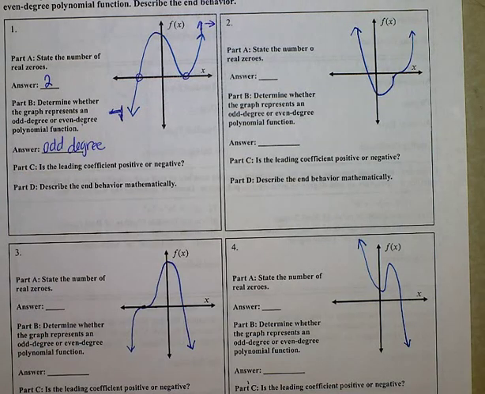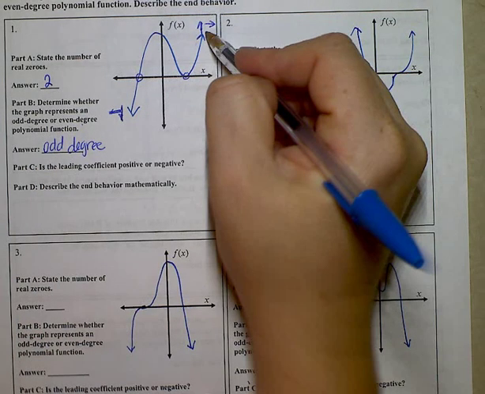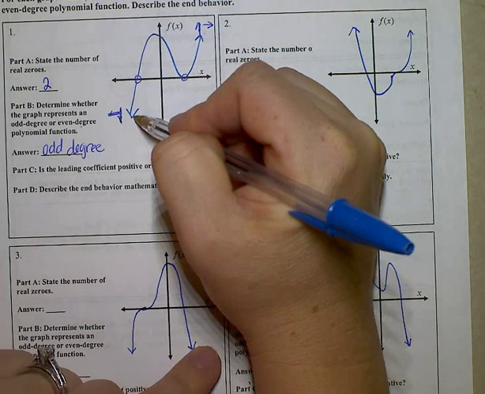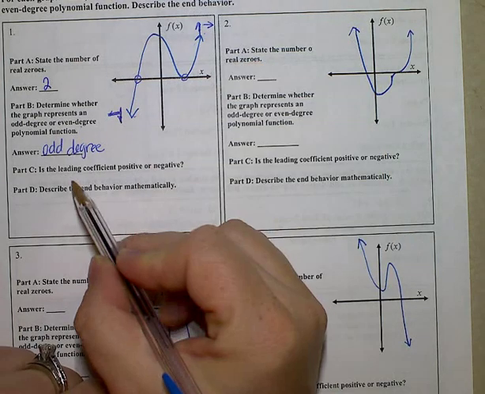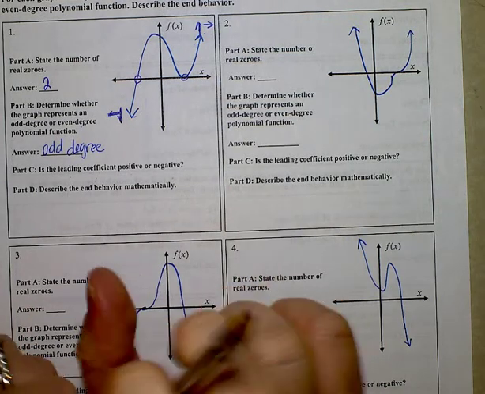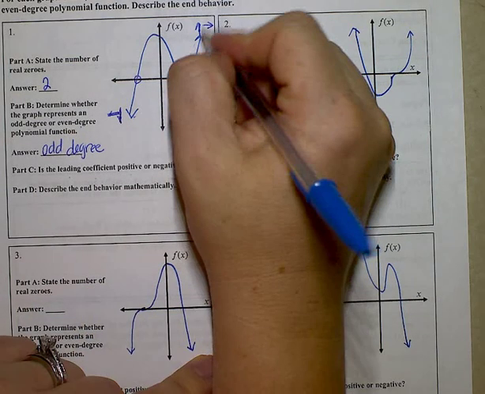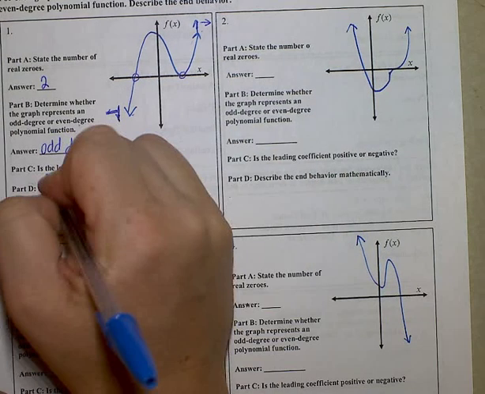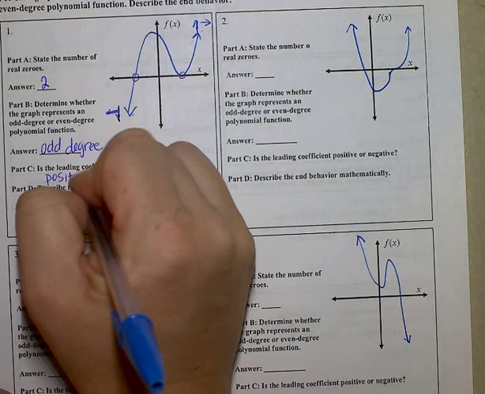Now, because the right is up and the left is down, turn to your partner instead of telling me, would you classify this as having a leading coefficient that's positive or negative? Feel free to look in your notes. This is positive. Up on the right, down on the left is an example of positive. Okay, then follow this.